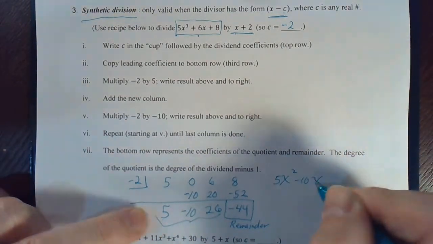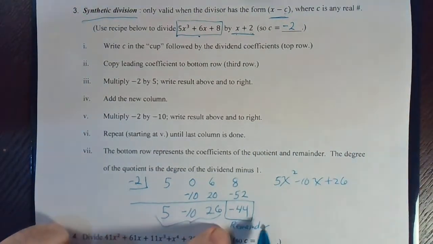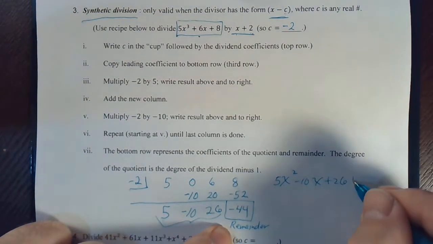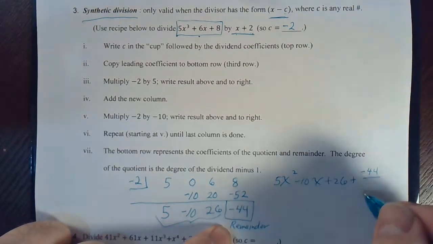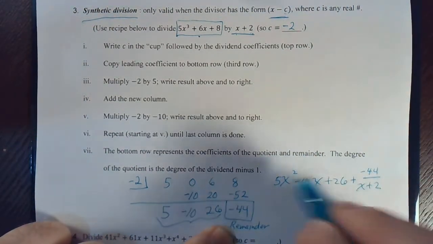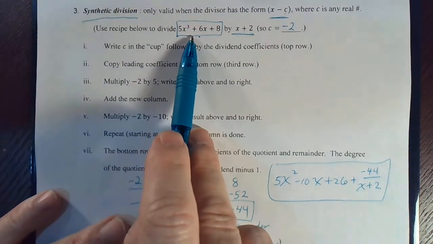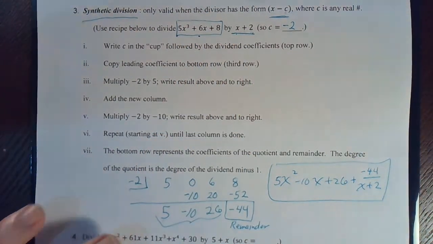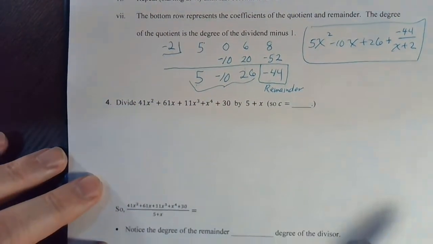minus 10x, because of the minus 10, plus a 26, and then we're going to add the remainder as, I'll put plus, and then negative 44 on top, and x plus 2 on the bottom. That is our quotient, our result of dividing this polynomial by x plus 2. Okay, let's do one more example and we'll finish this video.